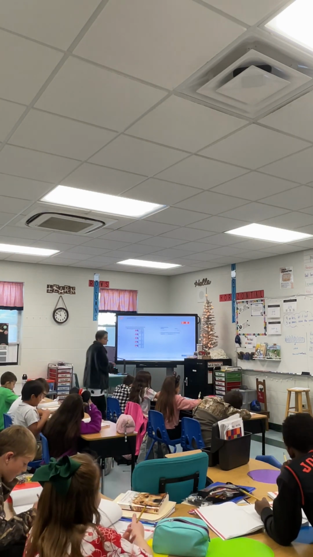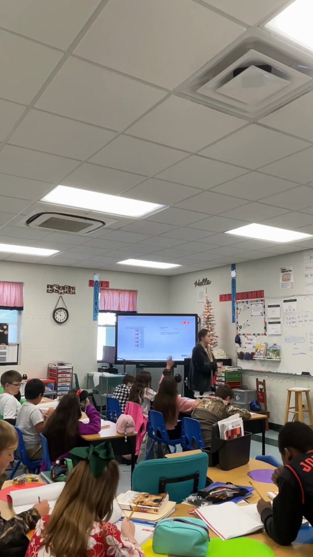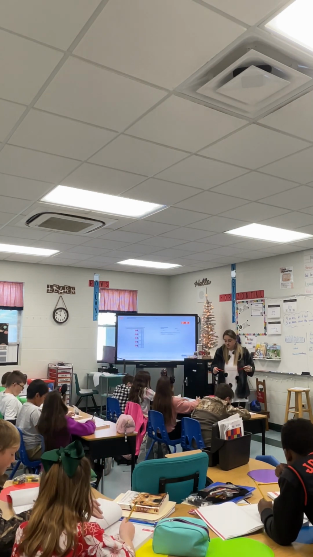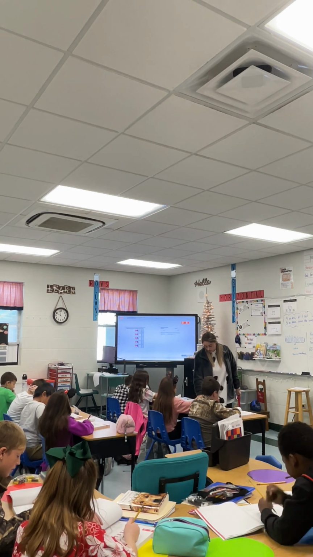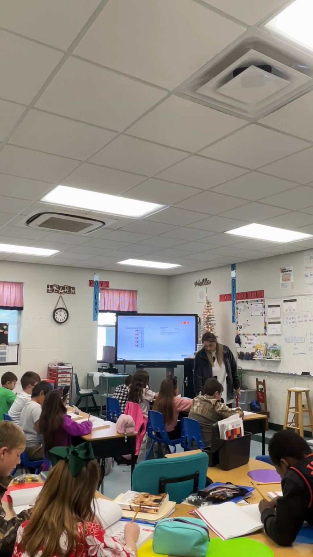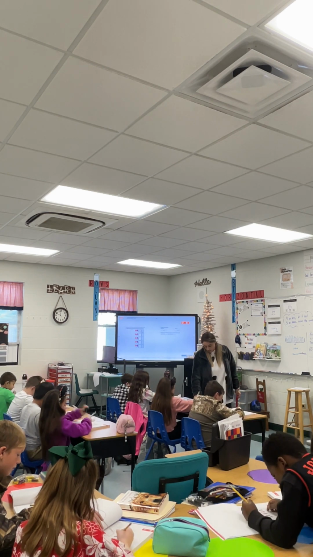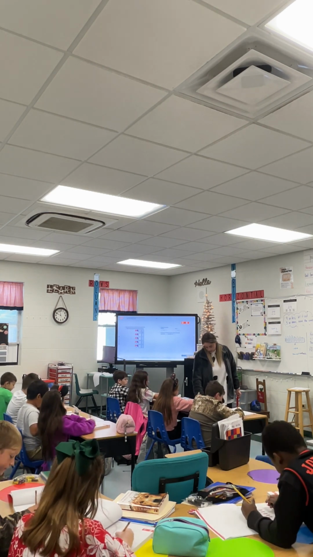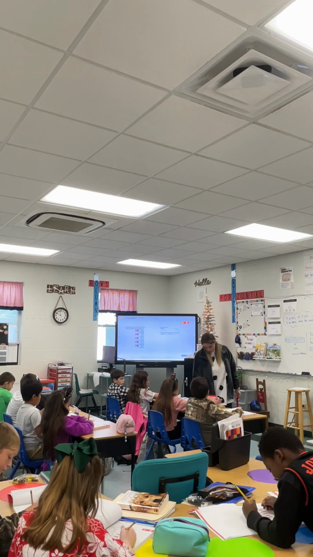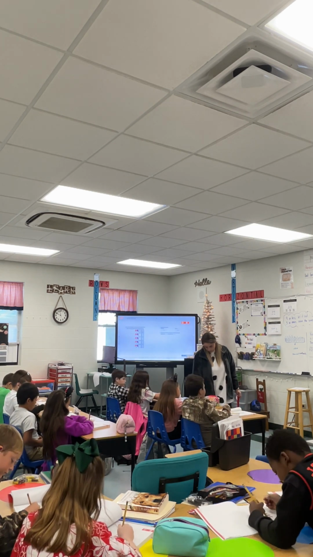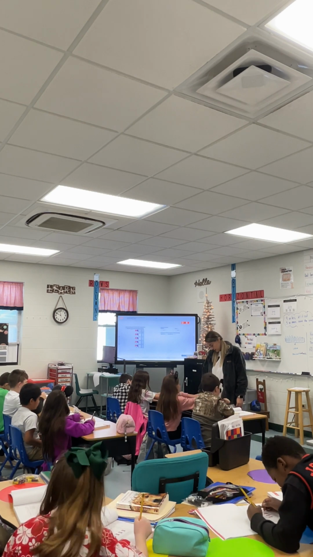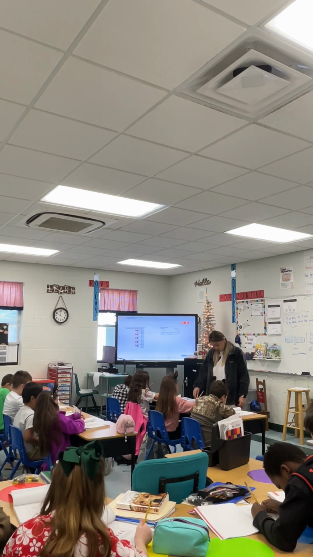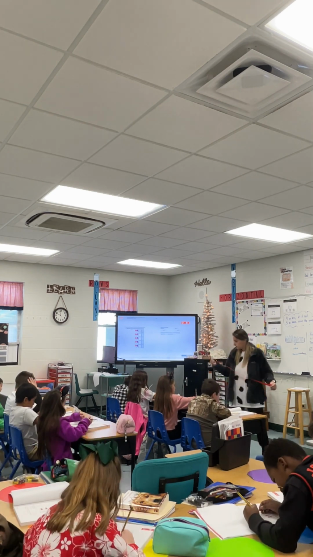Guys, if your first page is done, you can move on. How many do you have total? Look, 3, 6. Count by 3s. 3, 6.